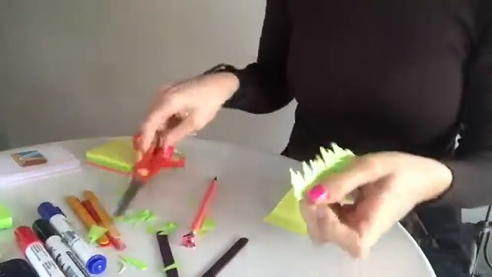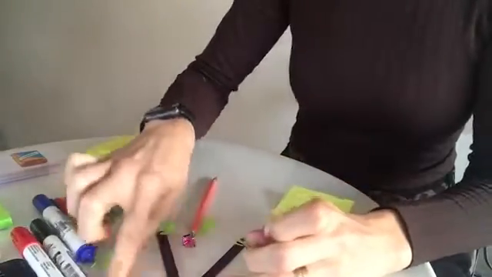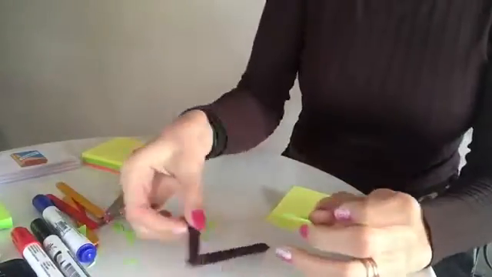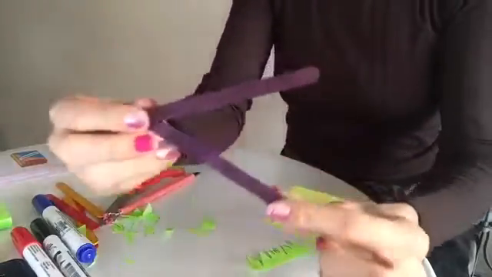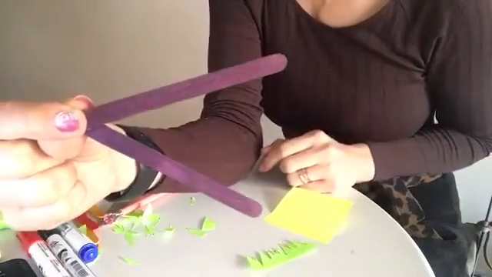And now I will glue it here. So that's the monster mouth.